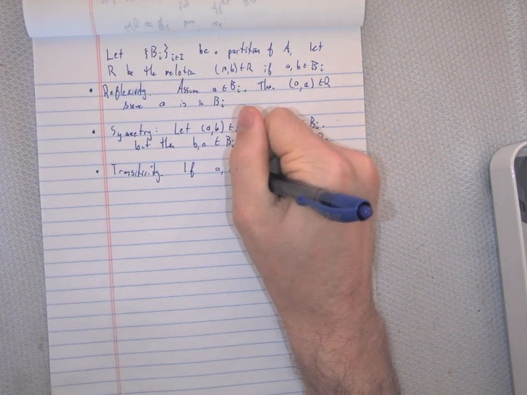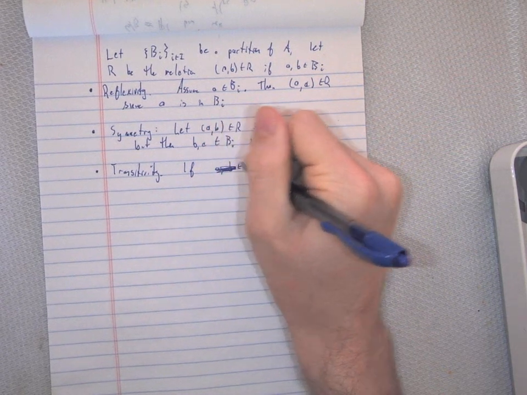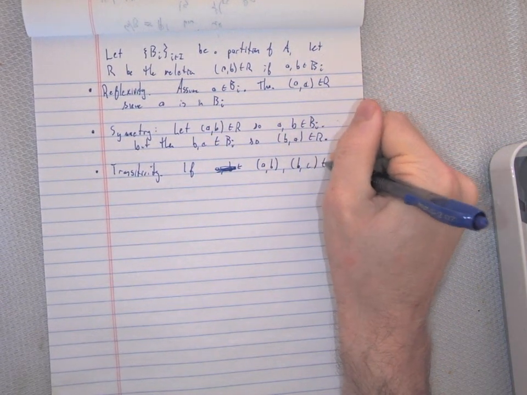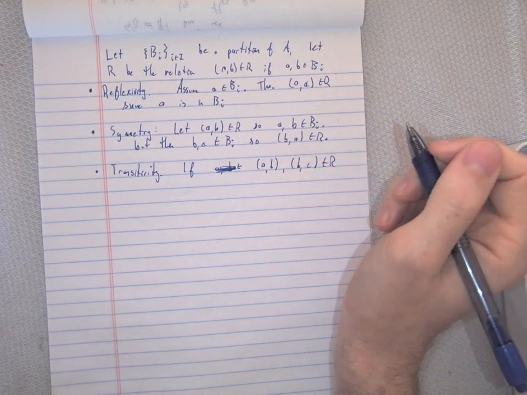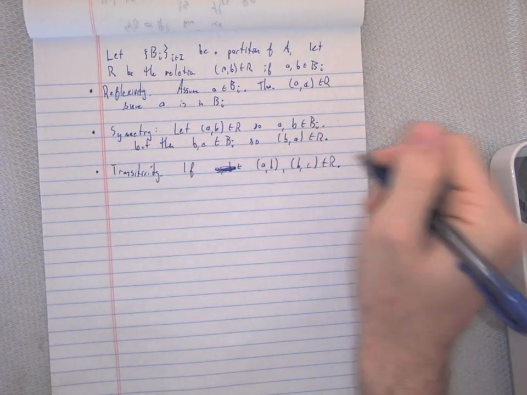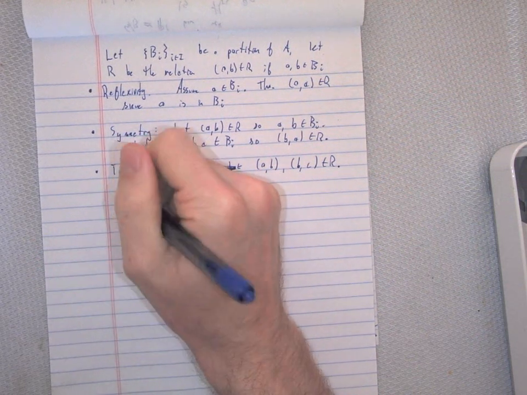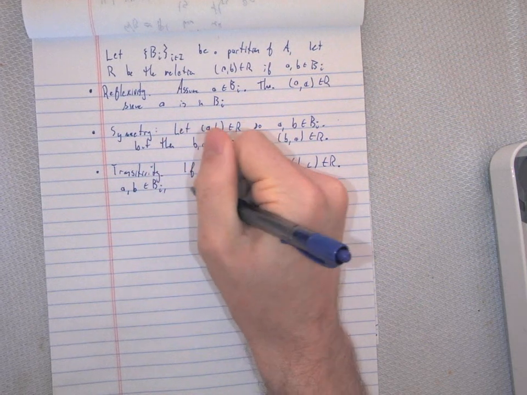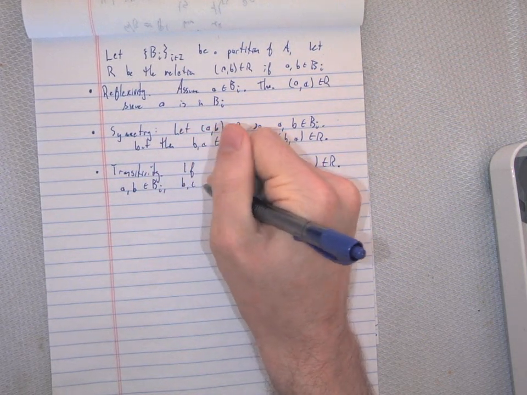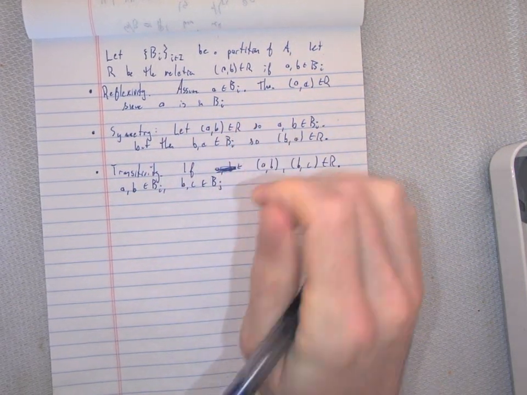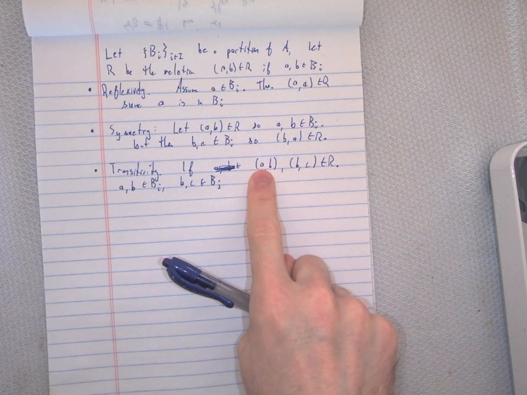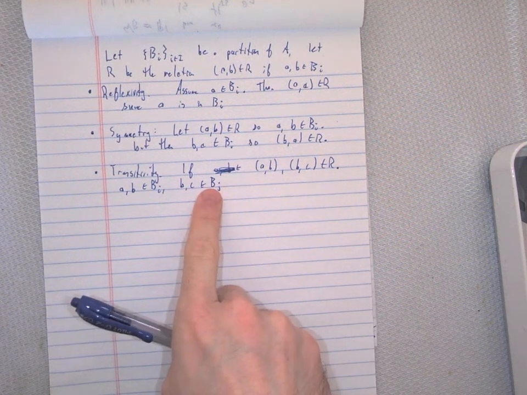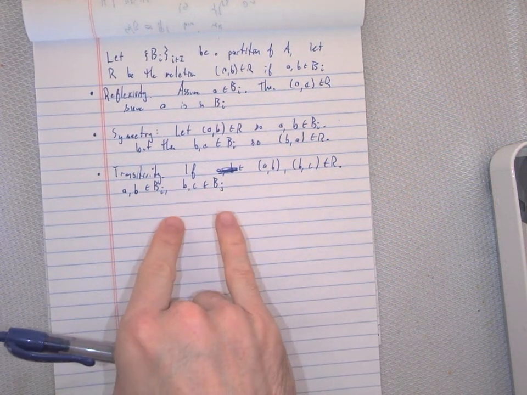If (A, B) are in the relation, so transitivity. If (A, B) and (B, C) are in the relation, I want to show that (A, C) is in the relation. This means that (A, B) are in B_I and (B, C) are in B_J. These two being inside the relation means that both of them are inside one of the B_Is, and the other pair is in one of the B_Js.